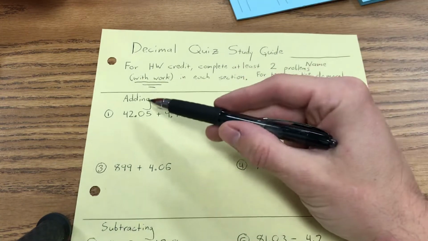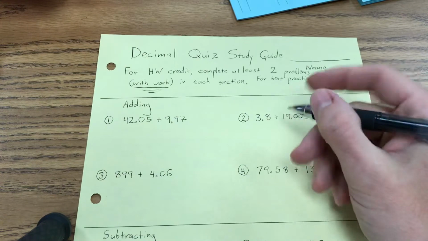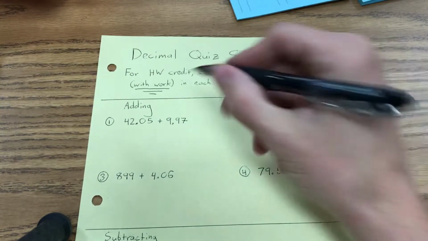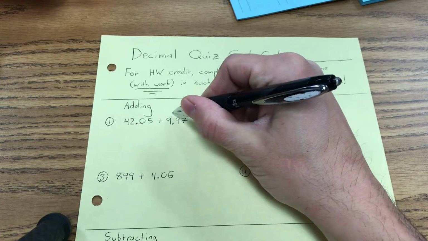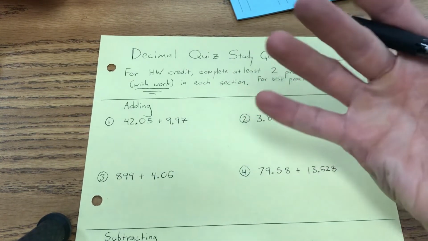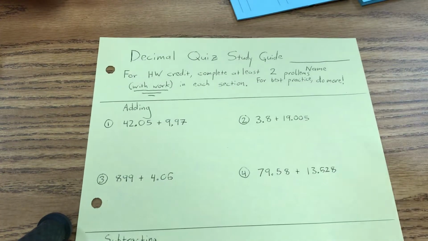First section is adding decimals, and for adding and subtracting, the most important step is to stack them neatly by place value. And we know people say do it by decimals because they're always after the ones. So whether you say stack it by decimal or stack it by place value, you're really saying the same thing.